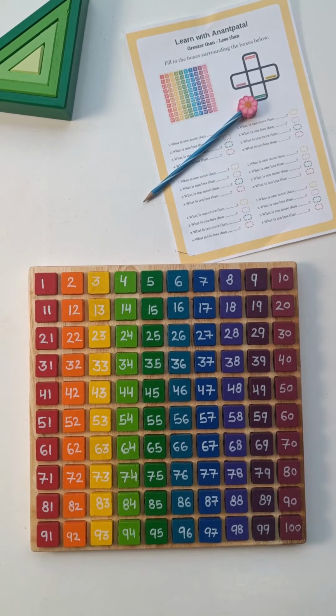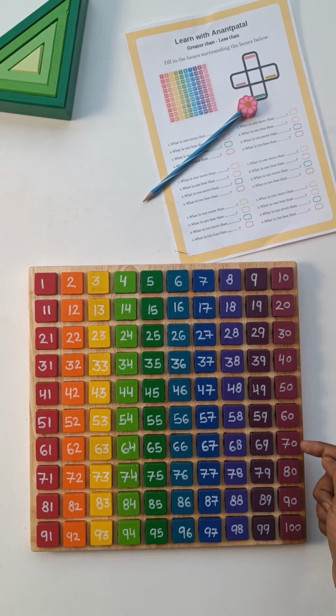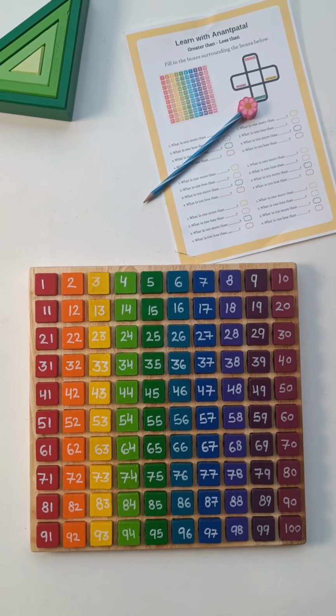Now take a minute and observe if there is something you notice. You may notice that 50, which is 10 less than 60, is right above 60, and 70, which is 10 more than 60, is right below 60 on the 100 board.